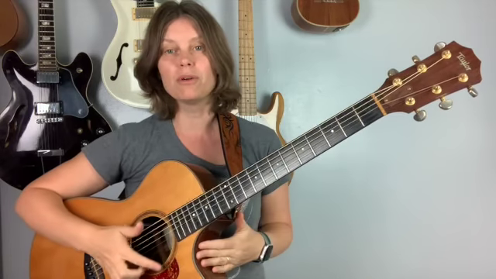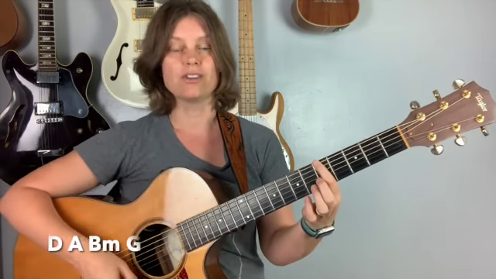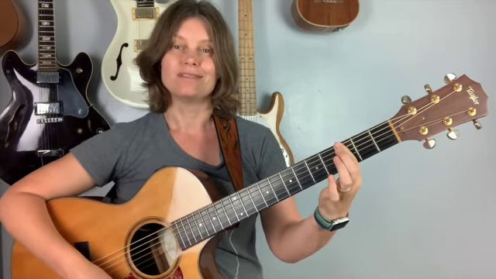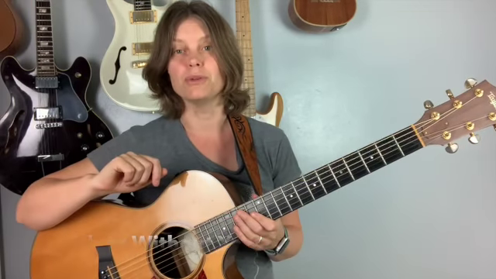The last example is going to be in D. If we have D as our root, A is our 5th, B minor, and then G. So With or Without You by U2.